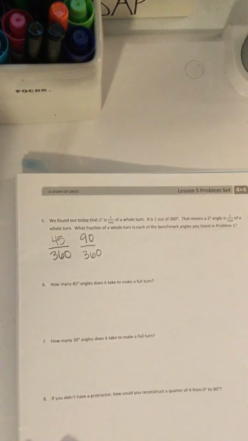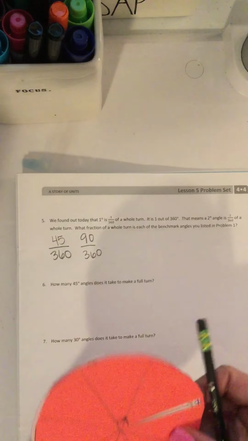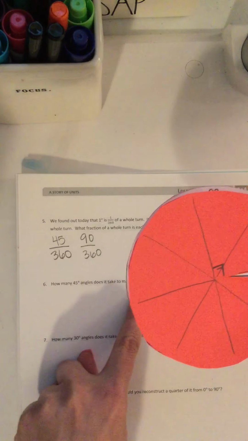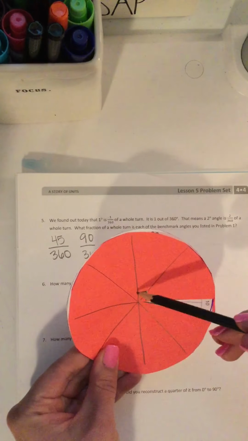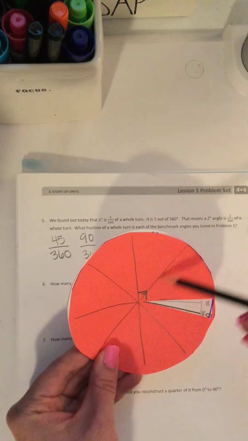Okay, on this one, we have to think back to our beginning lesson. How many 45-degree angle turns does it take to make a full turn? So remember, here is our 90-degree angle right here, right? Half of 90 is 45.